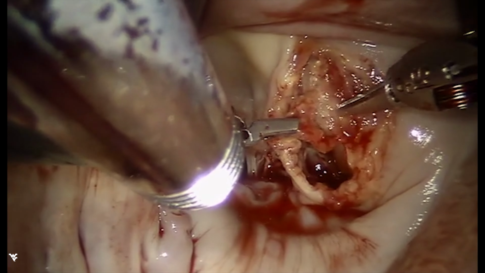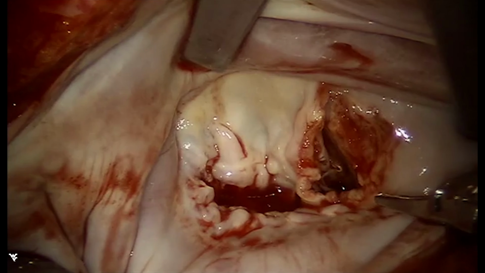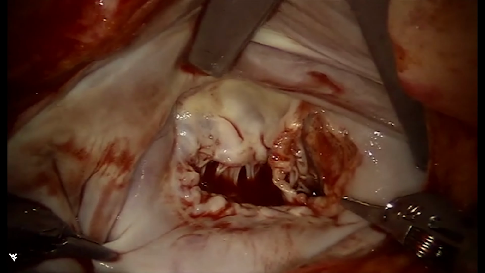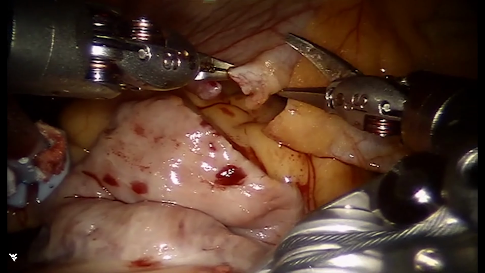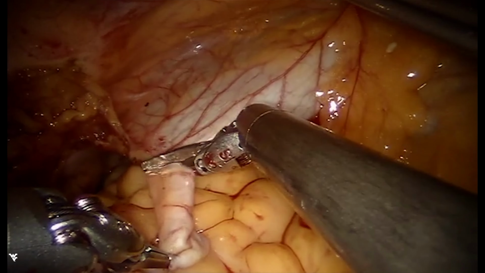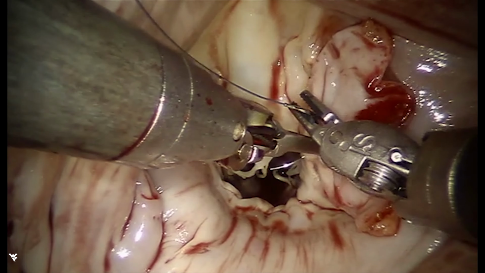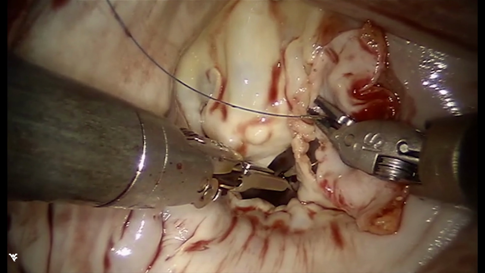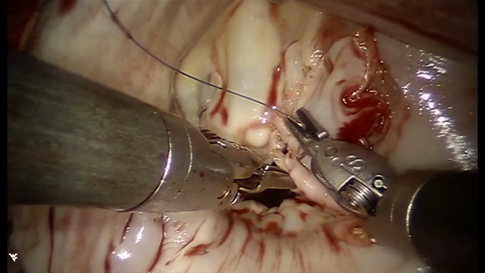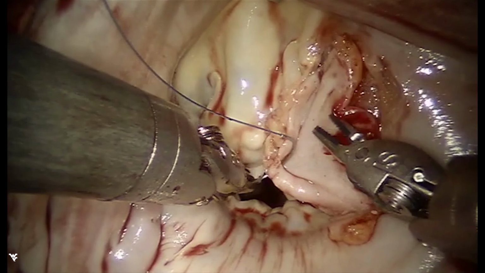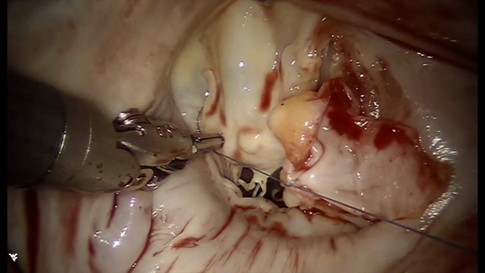The area is completely debrided, and note that we spent time to make sure that the leading edge of the commissure as well as P3 is preserved, and we can use this to repair the defect since this area is supported. So an onlay patch is then constructed.